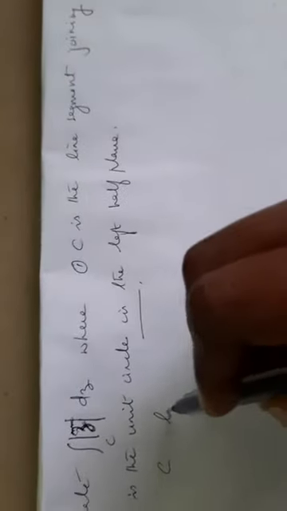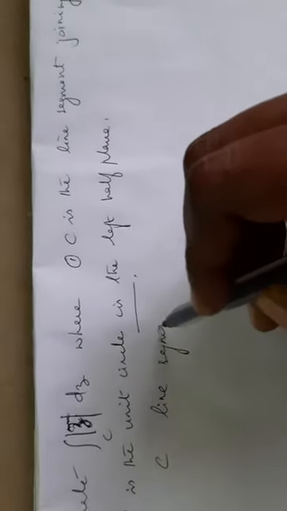Next one, evaluate the integral over C of mod z dz, where C is the line segment joining minus i and i. First case. Second case, C is the unit circle in the left half plane. Okay. So first one is that C is the line segment joining minus i and i.